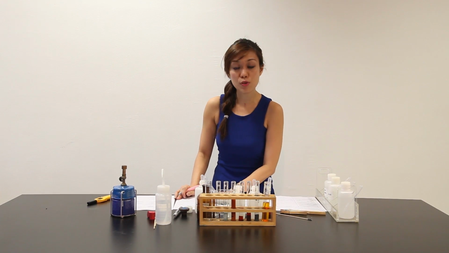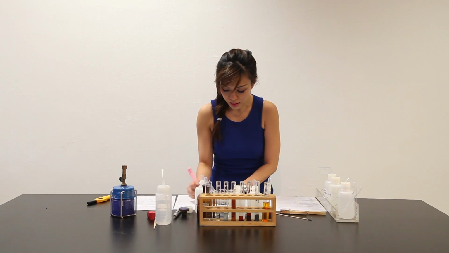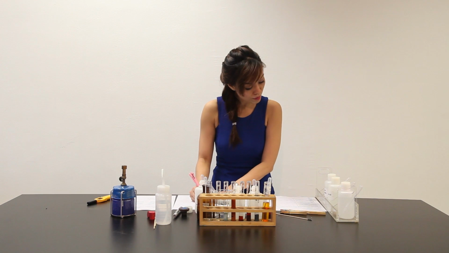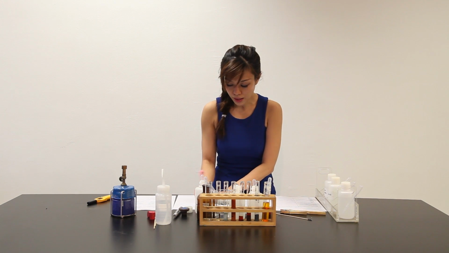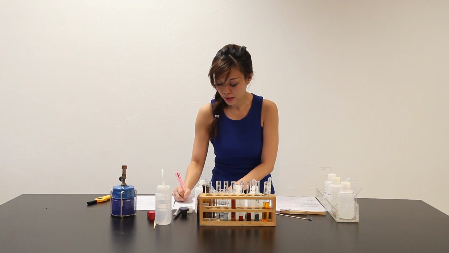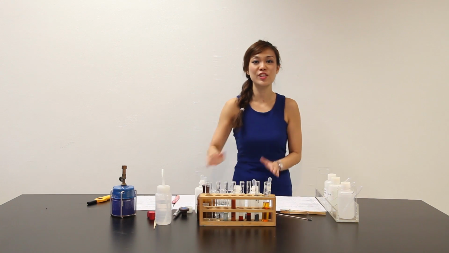And the next conclusion that I can make as well is also to say that hydrogen gas is evolved. Evidence. Part B. When lighter splint is inserted, a pop sound is heard. Well, we have finished the entire experiment.